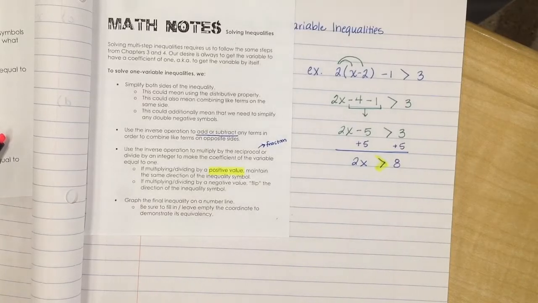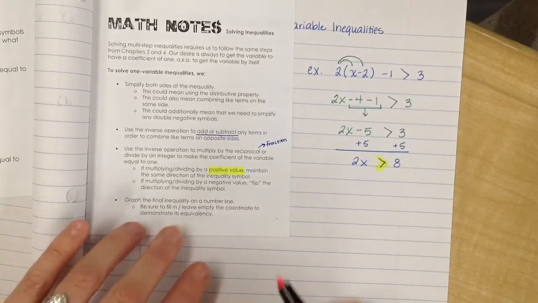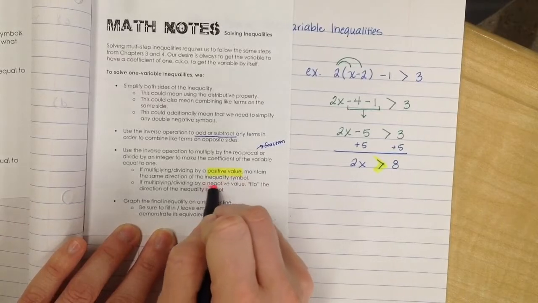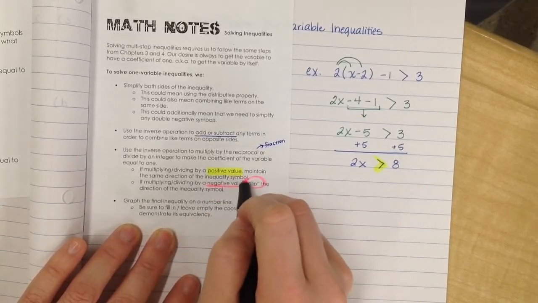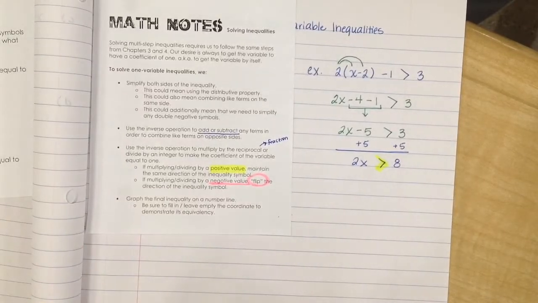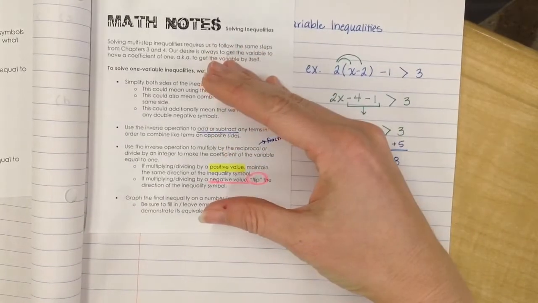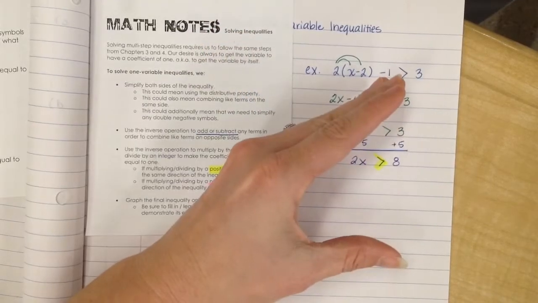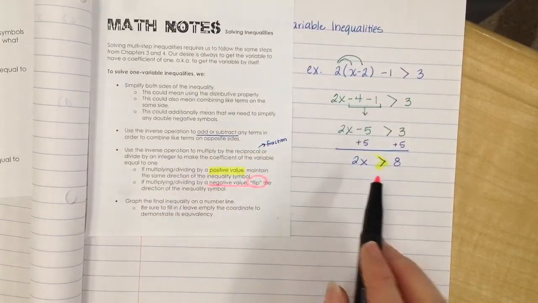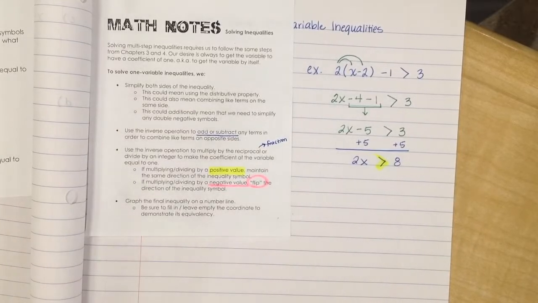Whereas if we had been multiplying or dividing, again, doesn't matter, by a negative value, we would need to flip the direction of the symbol. Instead of opening up this way, like that, it would need to open up that way instead. Again, ours is positive, so we're not going to flip. But if it was a negative, we would definitely have to flip it. Like we saw in that one practice problem back on number 44.